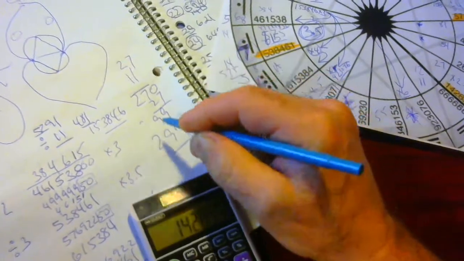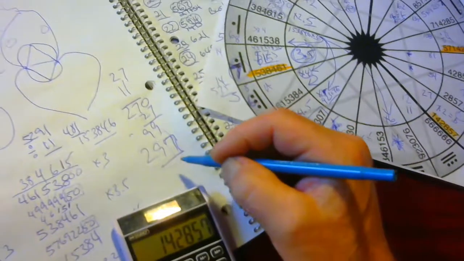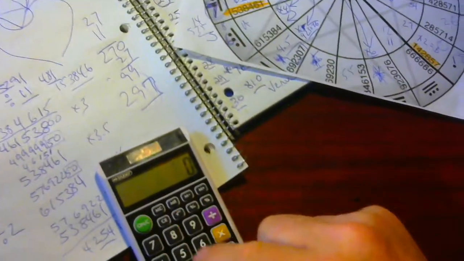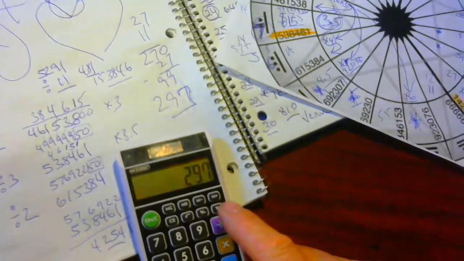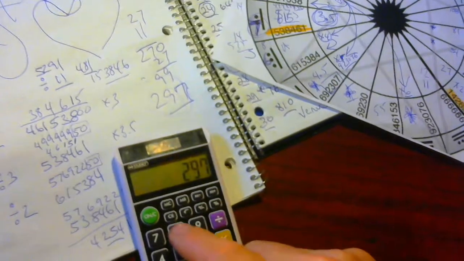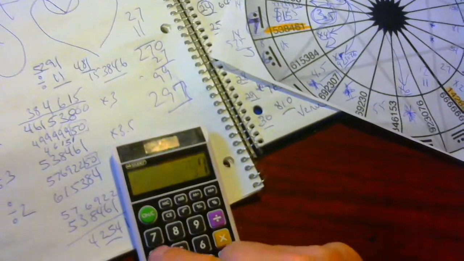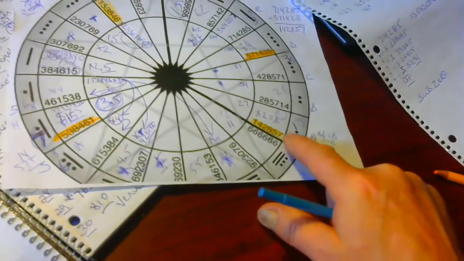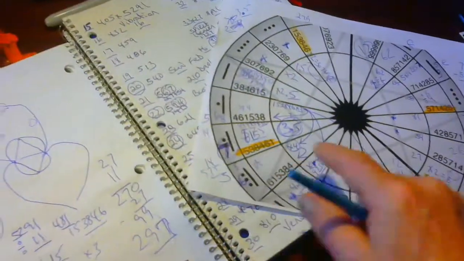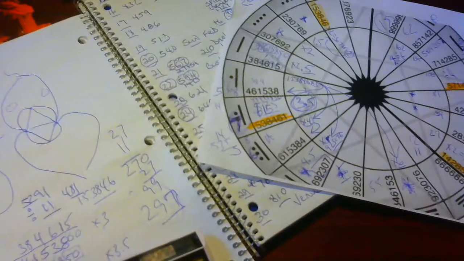So I have to work on something to do with this figure over here. Did I get that right? 27 times 11 equals to 297. Did I get that right? Times 481, 142,857. So everything comes in and has a value.